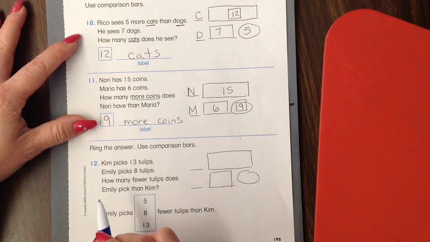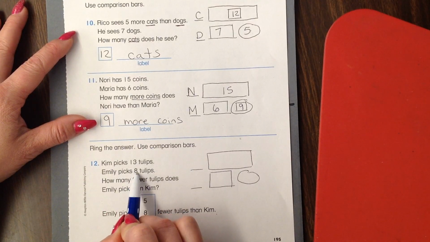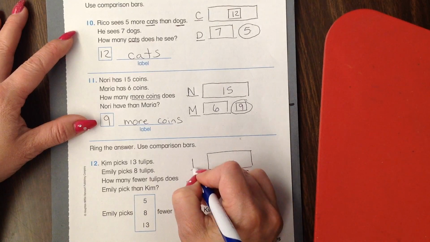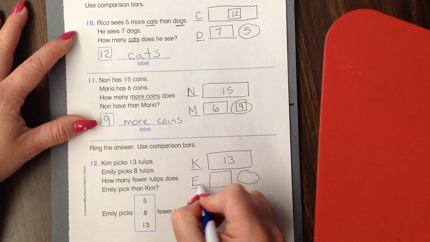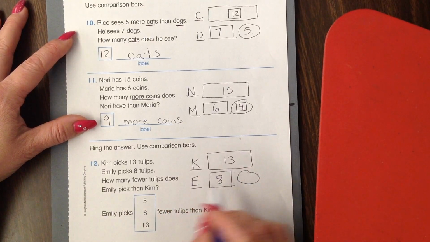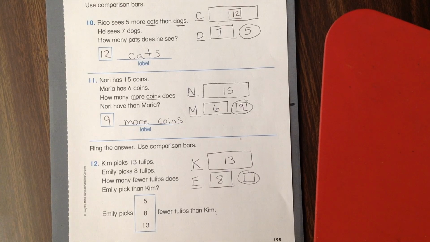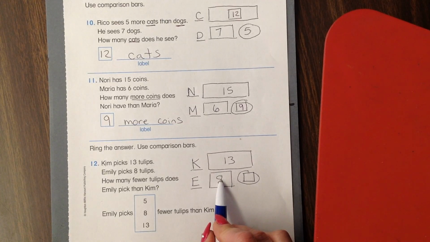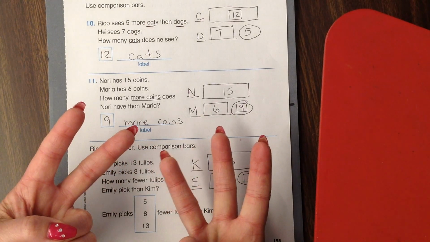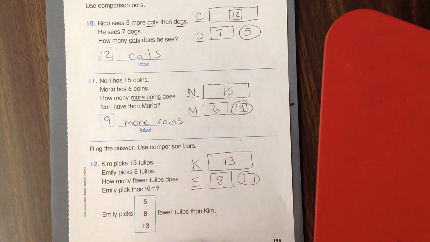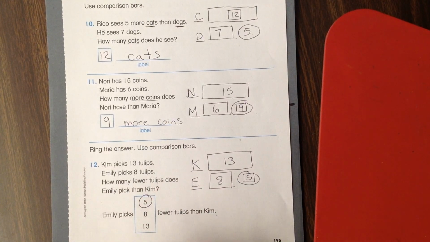All right, you're back. Okay, so here it says Kim picks 13, Emily picks 8. So these are the numbers that they do have. Kim is more, so I'm going to put Kim on the top with her 13 tulips. I'm going to put Emily on the bottom with her 8 tulips. And it wants to know our compare number. It wants to know how many more would Emily need so that she would be the same as Kim. So what would that be? Well, we can go from 8 to 10 is 2, and to go from 10 to 13 is 3. And 3 and 2 is how much? Yeah, it's 5. So 5. Emily picks 5 fewer tulips than Kim.